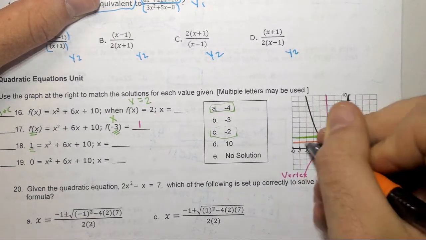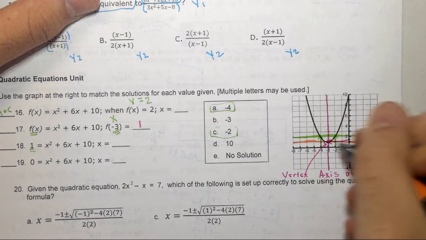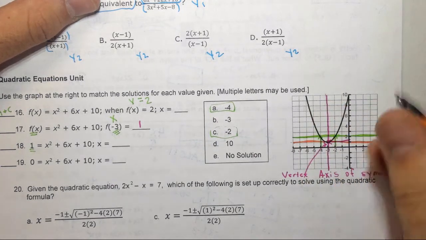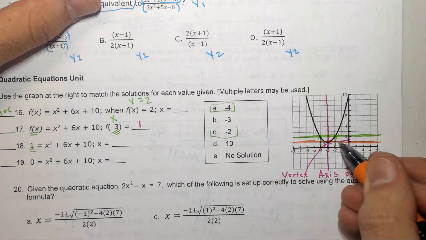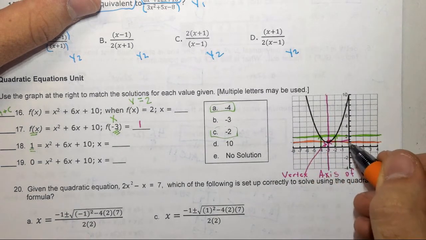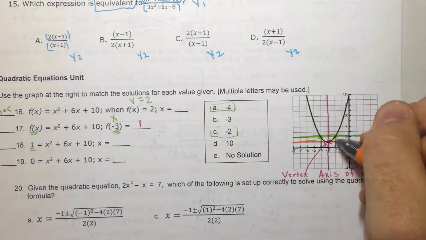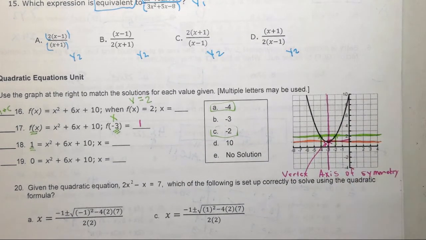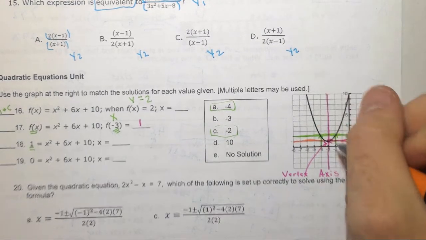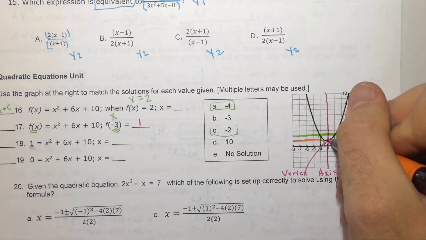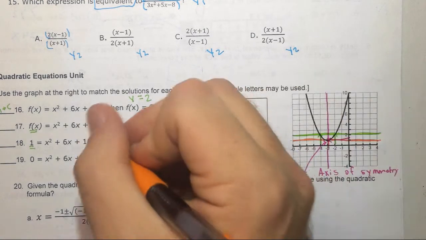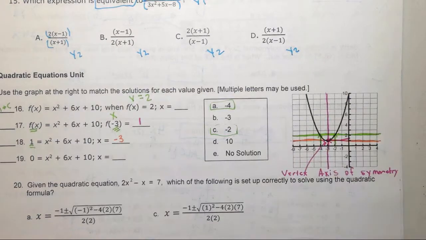Y is equal to 1 is this line right here. Again, if you're not paying attention, you might not know where that line is. It's right here that I'm tracing it. Y is equal to 1 because the y value is 1. How many times does this touch the parabola? Well, it only touches once, and it touches at -3. So my answer choice is -3.